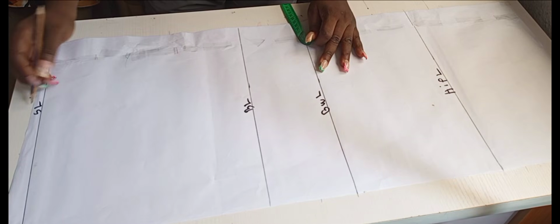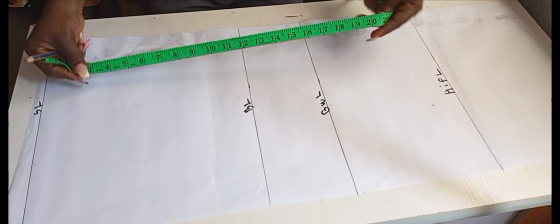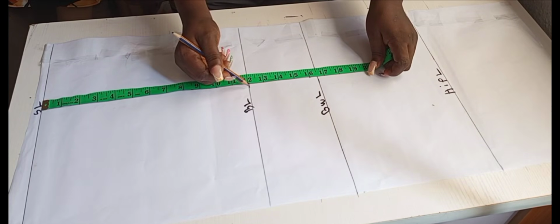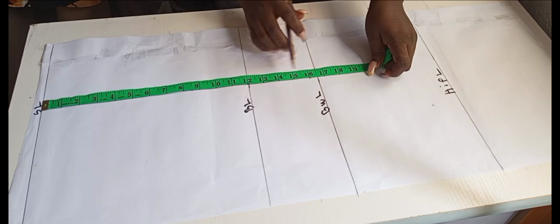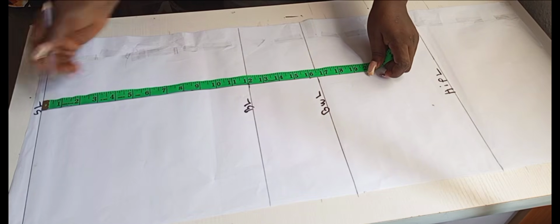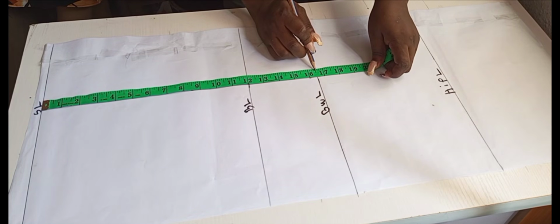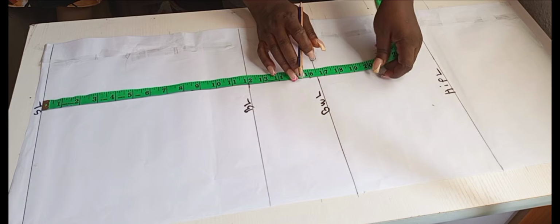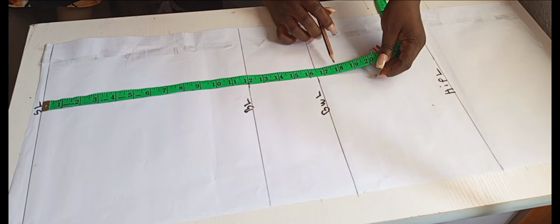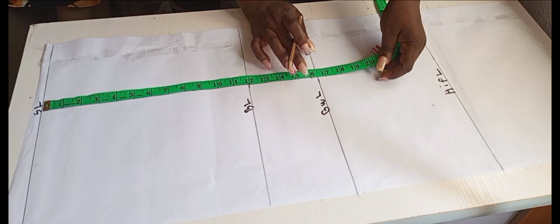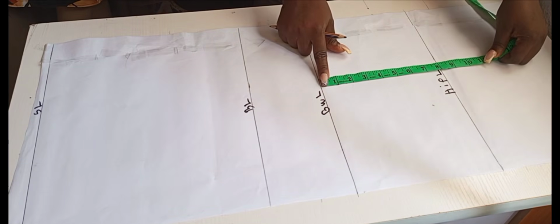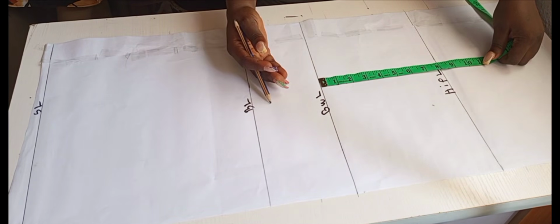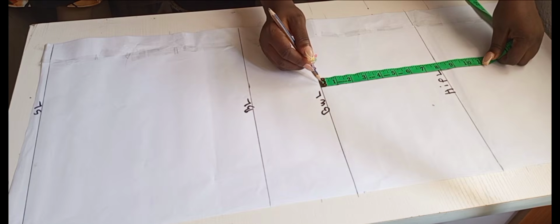Okay, so I've gone ahead to mark my body measurement from my shoulder line. I came down to my bust line. Okay, from my shoulder line, I came down to my back waistline. So my half length for the back, which is also my waistline, is 16 and a half, while for the front is 18 inches. So the difference of 1.5 inches is what I normally take as the side dart for the front. Okay, now from my back waistline, I came down by 8 inches to get my hip point.